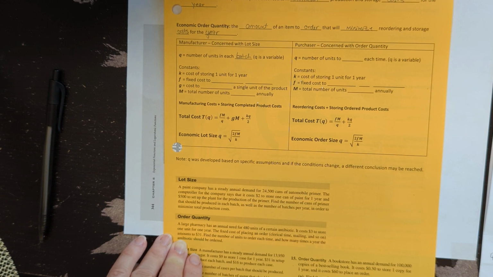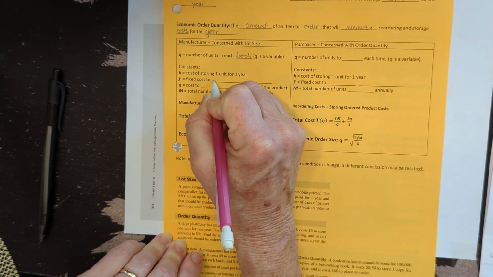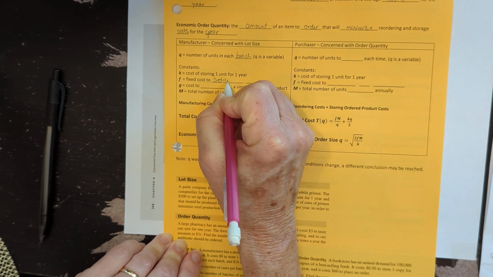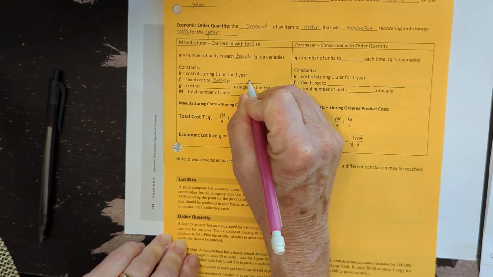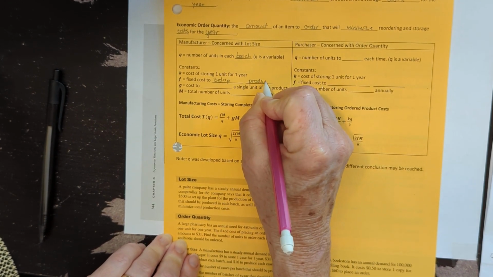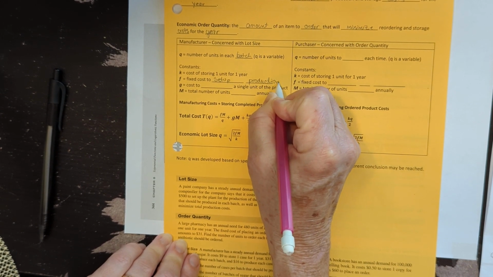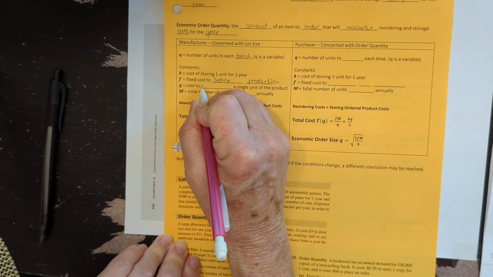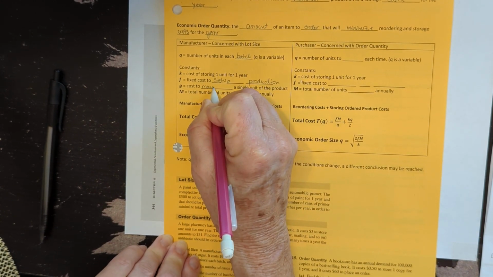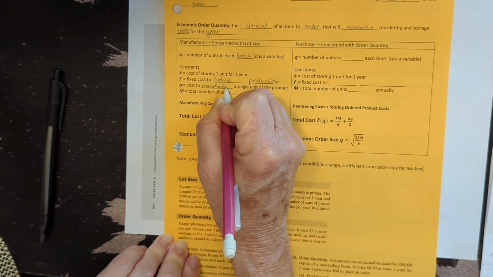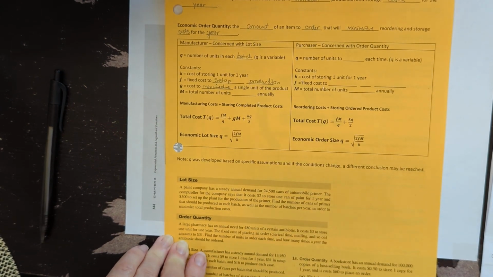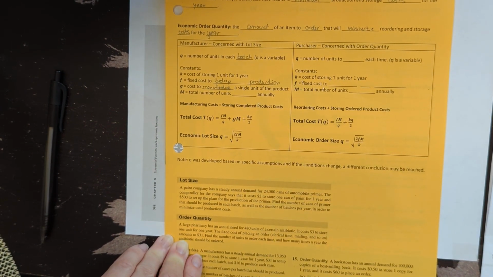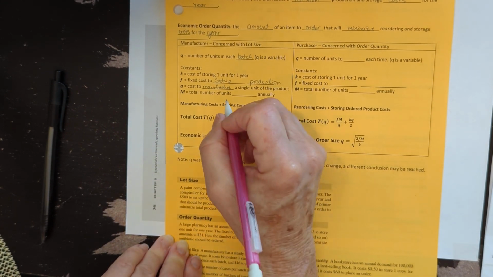F is the fixed cost to set up production or manufacture. G is the cost to manufacture a single unit of the product. And M is the total number of units produced annually.